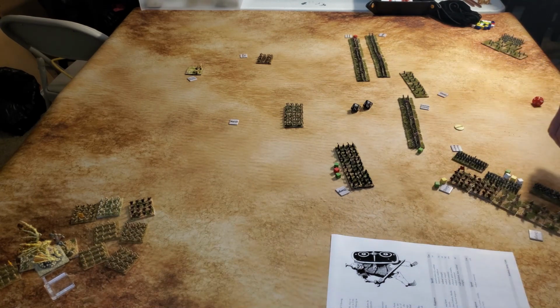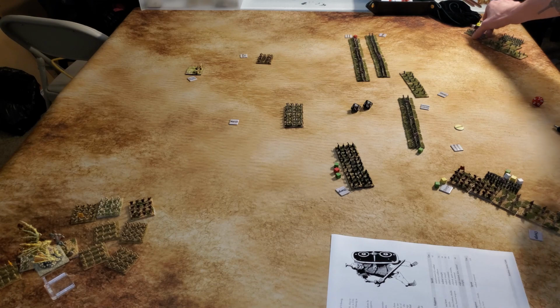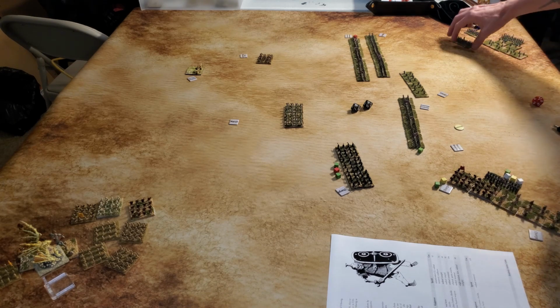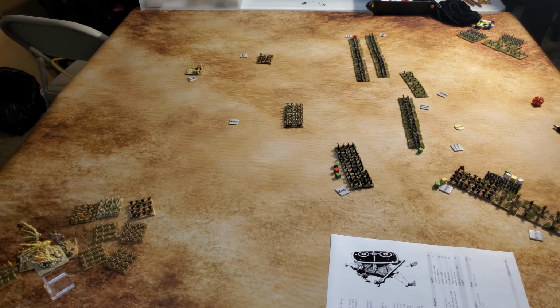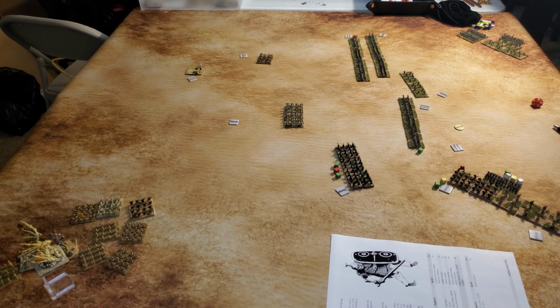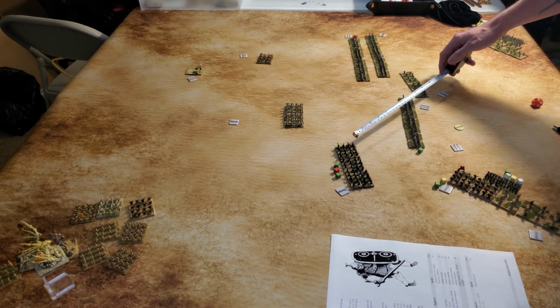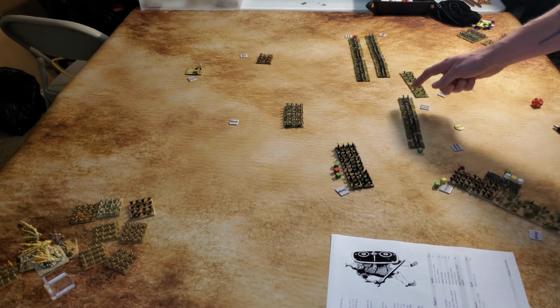So that hand combat's done. We remove that white infantry and remove these 2 companies of Confederate soldiers. That is it for hand combat. Let's go to second missiles. They're just out of short range. We're going to do all 3 of these.